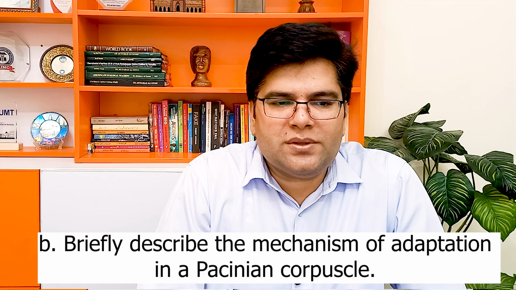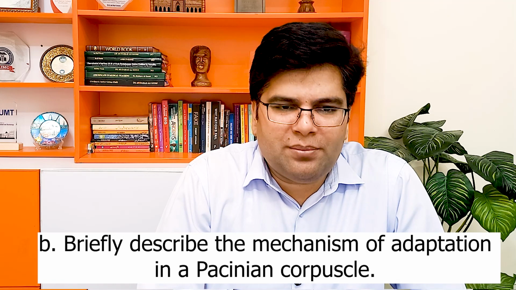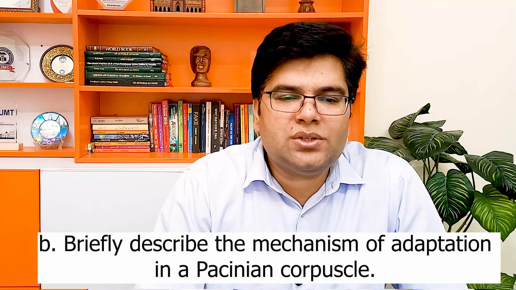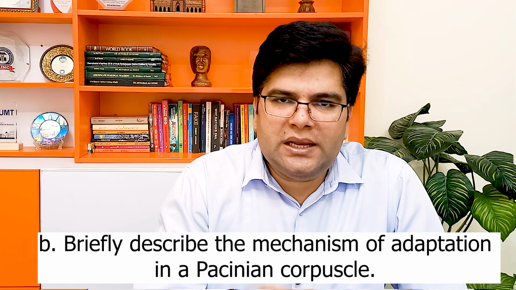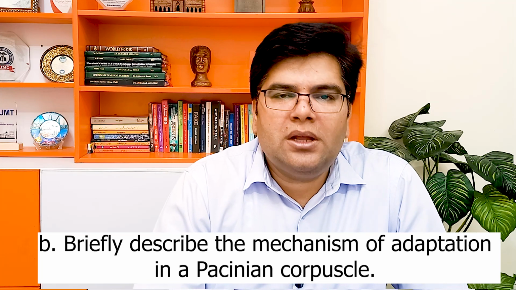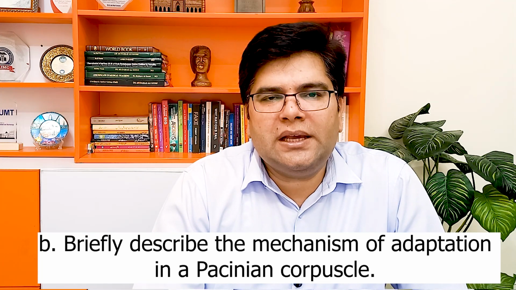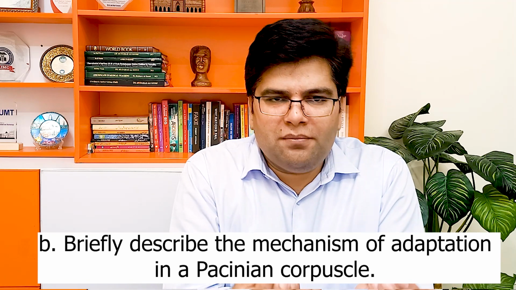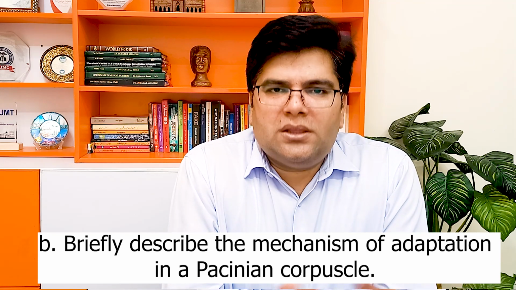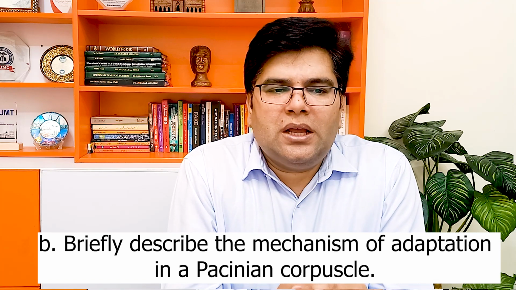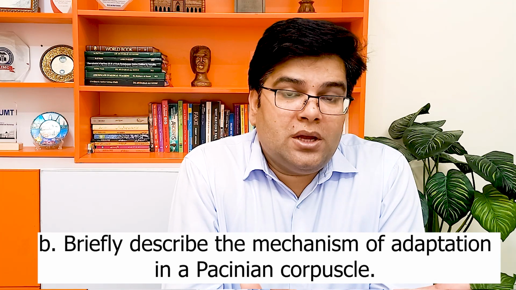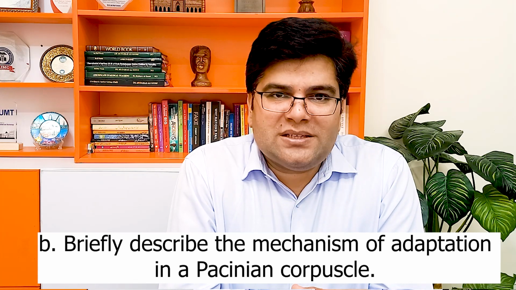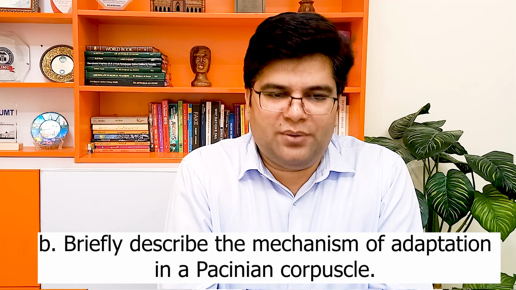Specifically, for Pacinian corpuscle, there are two ways by which they show adaptation. One is structural adaptation, which means when initially we give a stimulus to Pacinian corpuscle, there is increase in pressure, hence indentation that causes receptor potential and then increase in the discharge of impulses. But after a millisecond, very quickly there is a redistribution of pressure in the Pacinian corpuscle because of its layers of connective tissue, and that decreases the discharge of impulses. This is called structural adaptation.